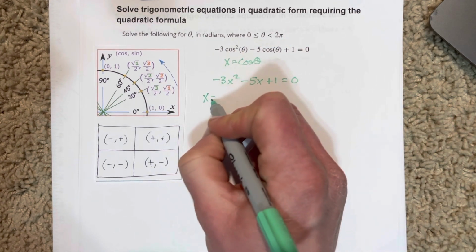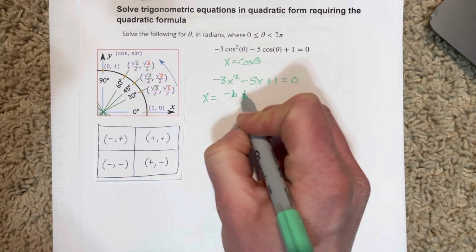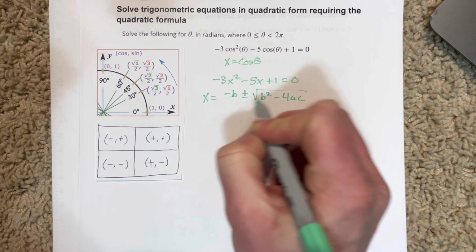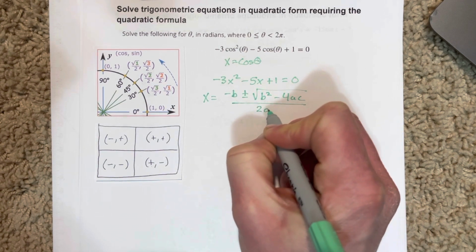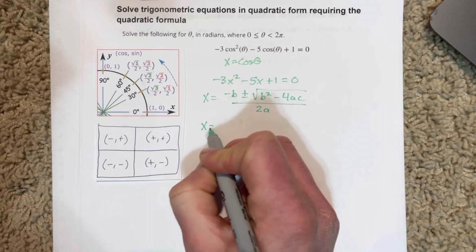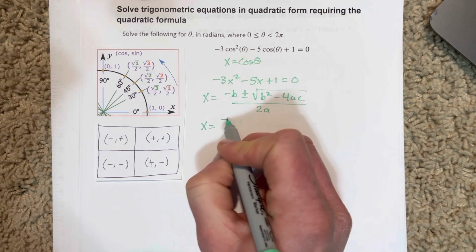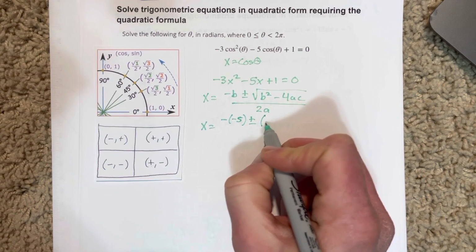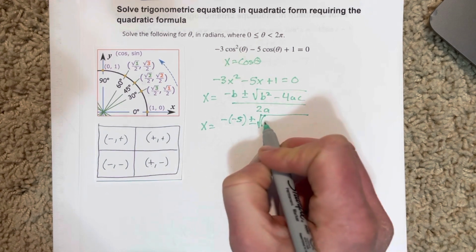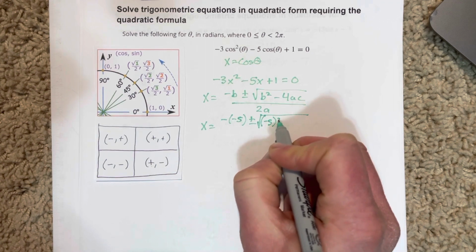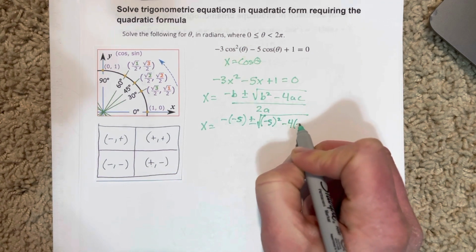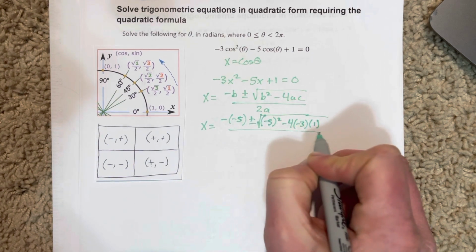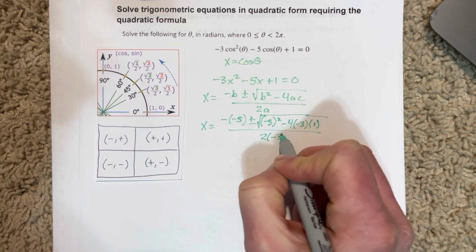So we're going to say x is equal to negative b plus and minus root b squared minus 4ac, all over 2a. So we're going to plug in negative b, so that's actually going to be negative 5, plus and minus the root of negative 5 squared minus 4 times negative 3 times 1. That's all over 2 times negative 3.